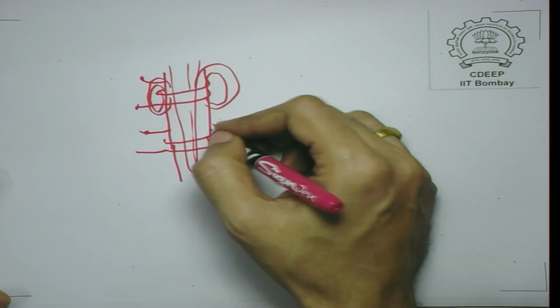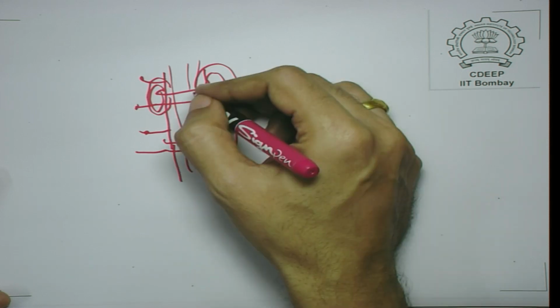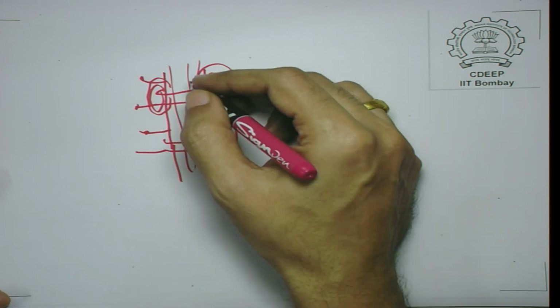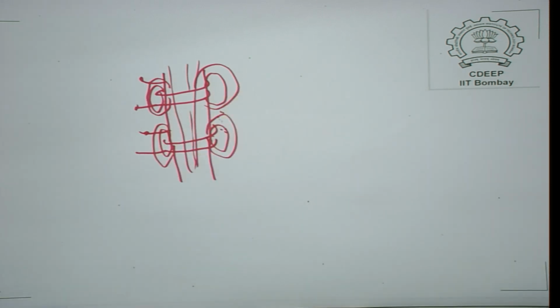Some of it goes elsewhere; these flux lines do not link this coil. This is called leakage. If this is true, of course, these relationships do not hold. In general, for mutually coupled circuits, you need not have L11 equal to N1 by N2 into M.